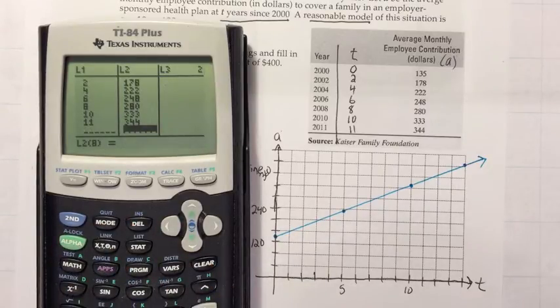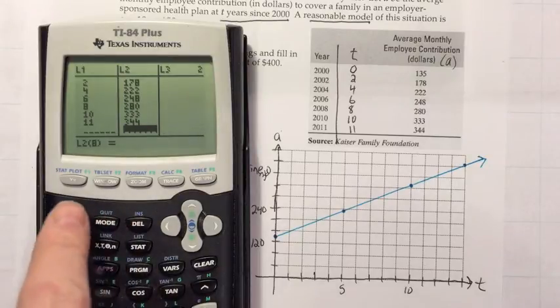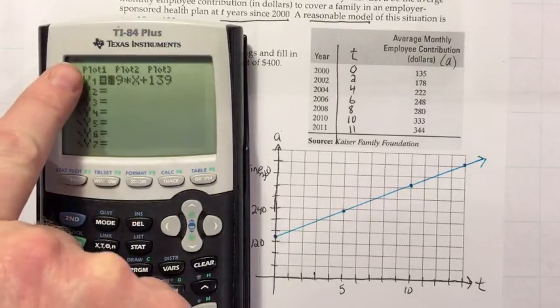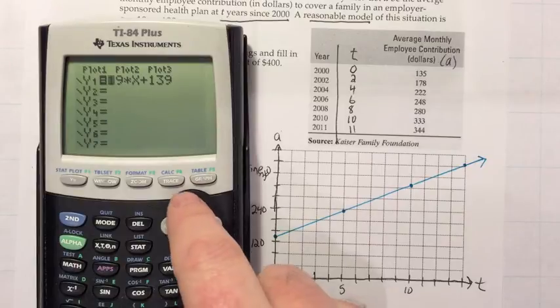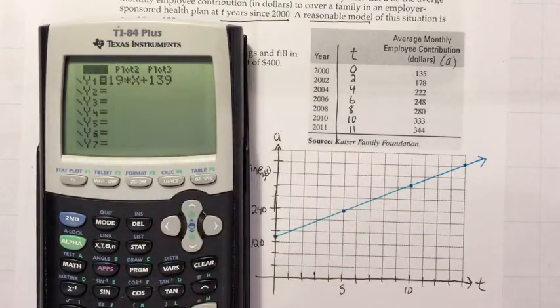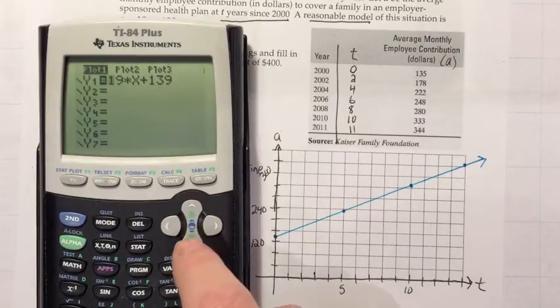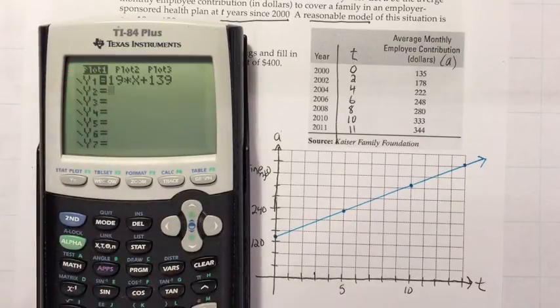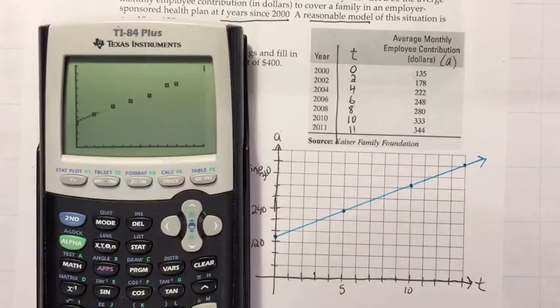All right, and then once you get those in there, you want to make sure this data plot. So if you hit y equals, you want to make sure your plot is turned on. From other stuff we've done, it should already be set up to do scatter plots. So just arrow up to get plot 1 highlighted, press enter so that that now is shaded or highlighted. And when you hit graph now, you should see the points and the line.